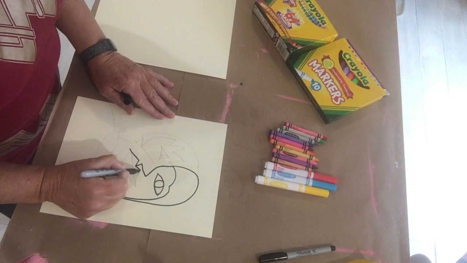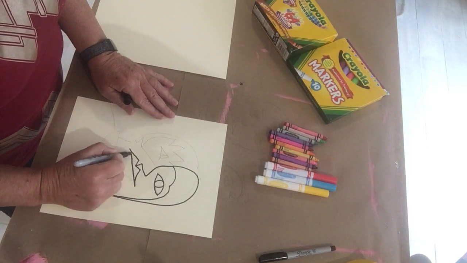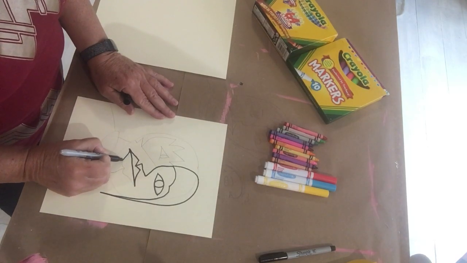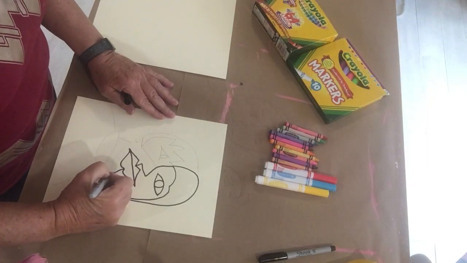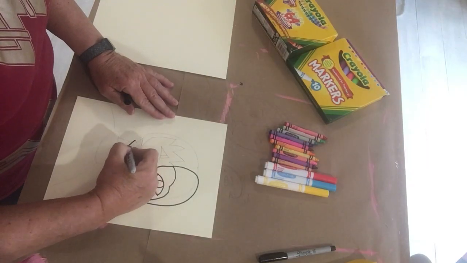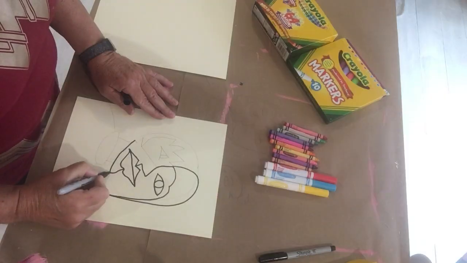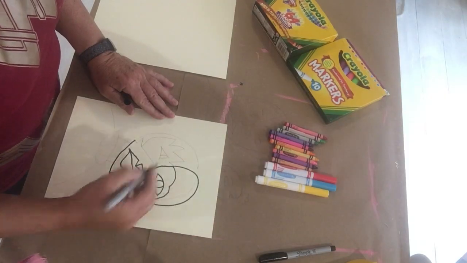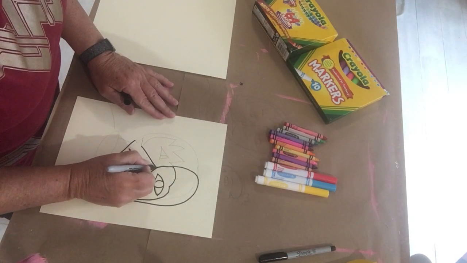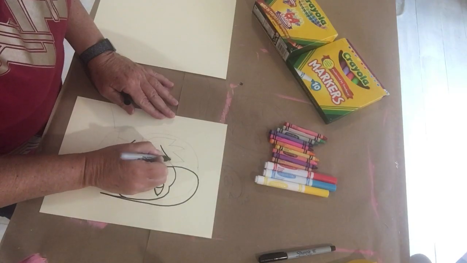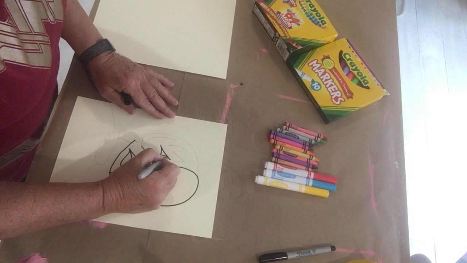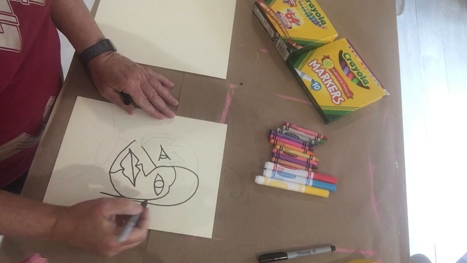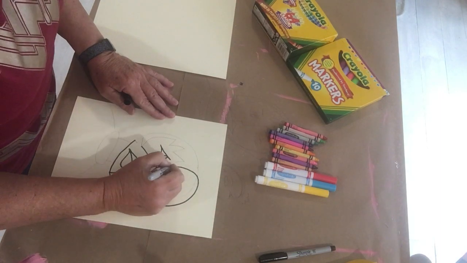Remember, your mouth can be lips or a smile. It's up to you. If you want teeth and a smile, that's fine. This is so make-believe and fun. We're not trying to make anyone in particular. We're just making a face. It should have two eyes. It should have a nose. If the ears show, it should have ears.